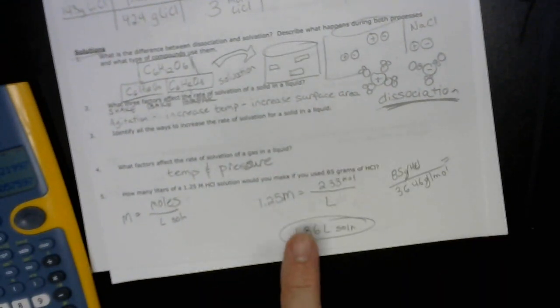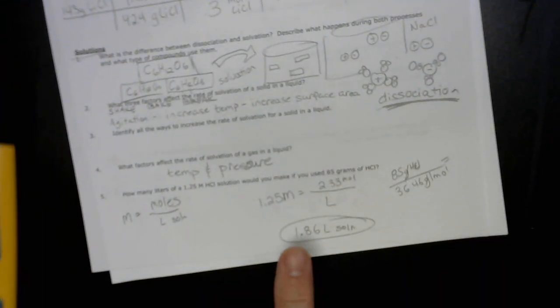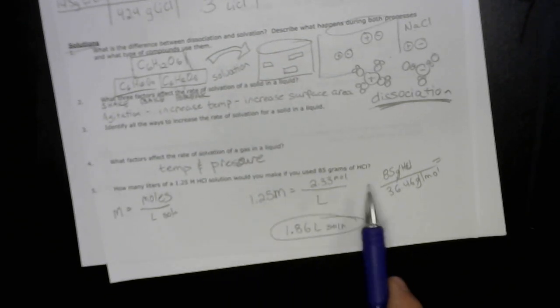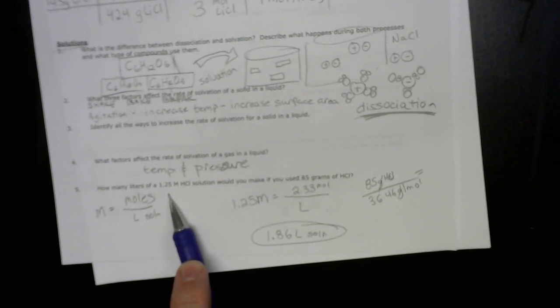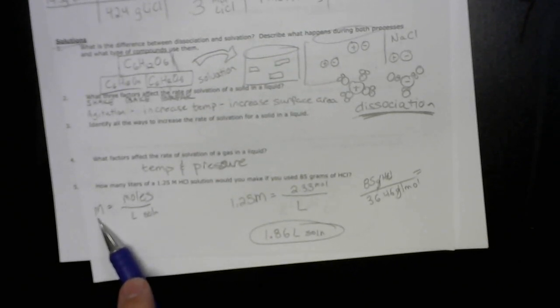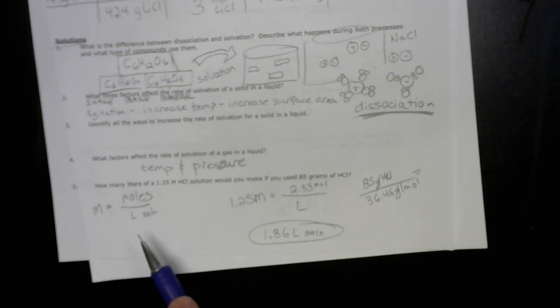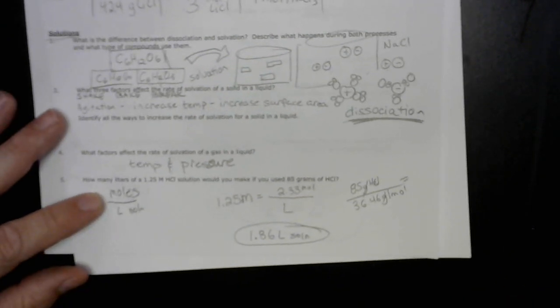So hopefully these guys don't give you much of a problem. Whenever you see solutions, you should write down the molarity formula. I don't know why you don't. I frequently see you going, how do I figure this out? If they give you a molarity, plug it into the molarity formula and see what else you could get there. Or if you have another piece of information, don't just stop and stand still and go, I don't know what to do here. Keep moving forward.